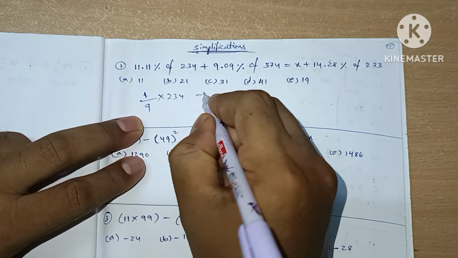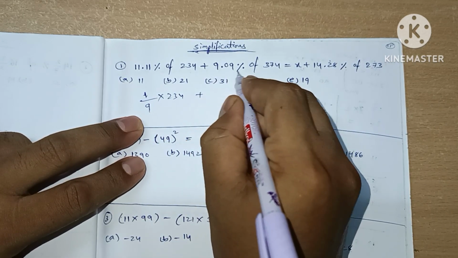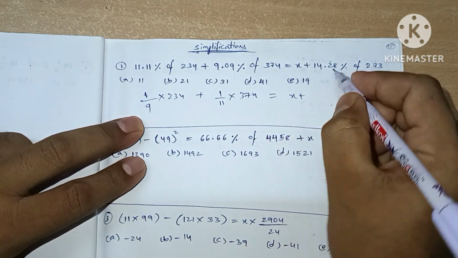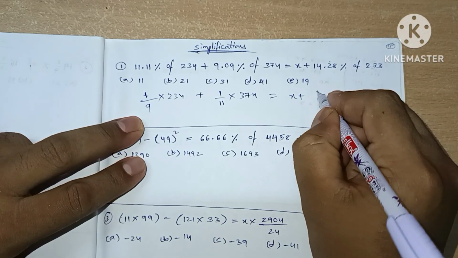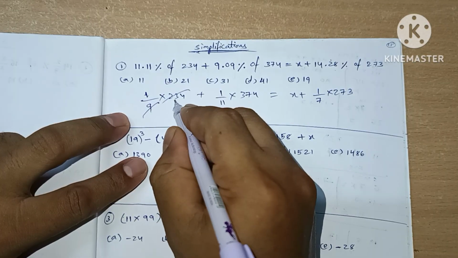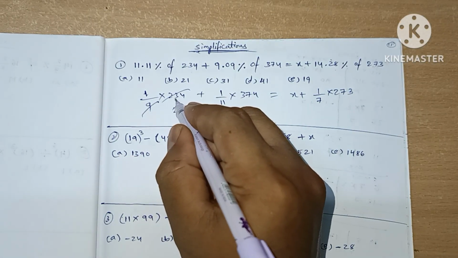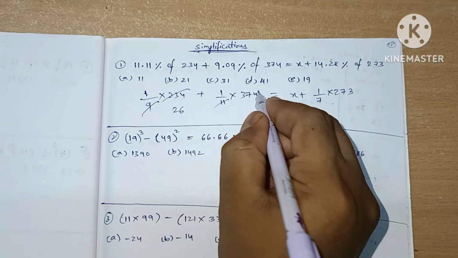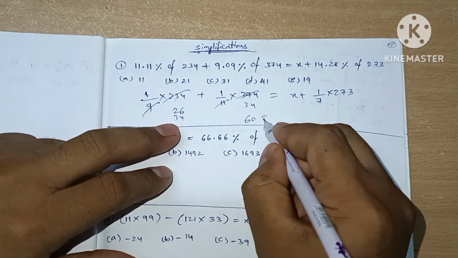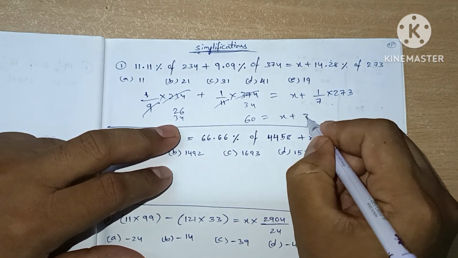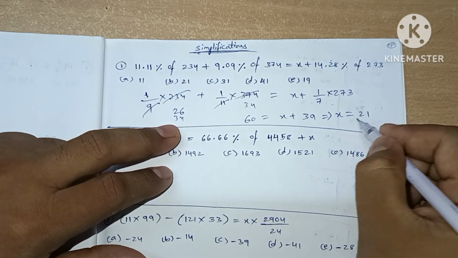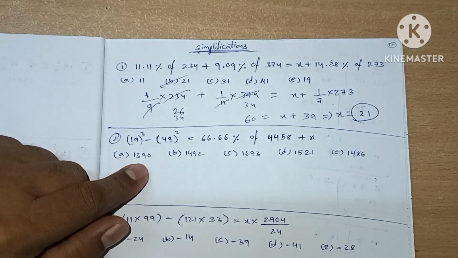This is 234 plus; the fraction value of 9.09% will be 1 by 11, 374 equals x plus 14.28%, whose fraction value will be 1 by 7 into 273. So 9, 2 times 18 and 2 plus 3, 554 means 6 times plus 11, 34 times. So we get 60 in total here. 60 equals x plus 7 3 times 21 and 63 9 times, so we get the x value as 21. So the answer will be option B, 21.